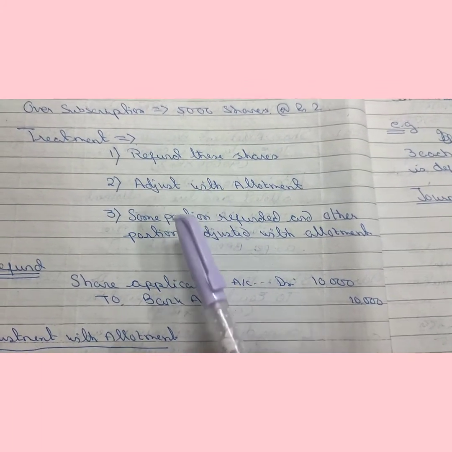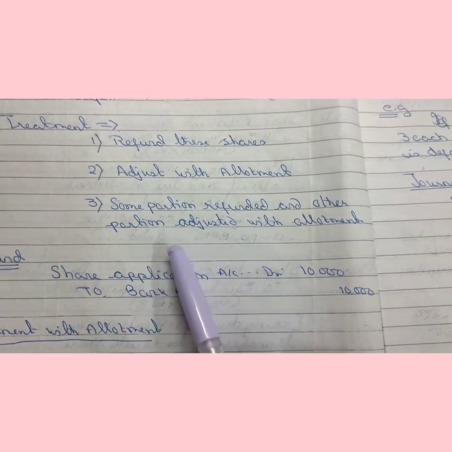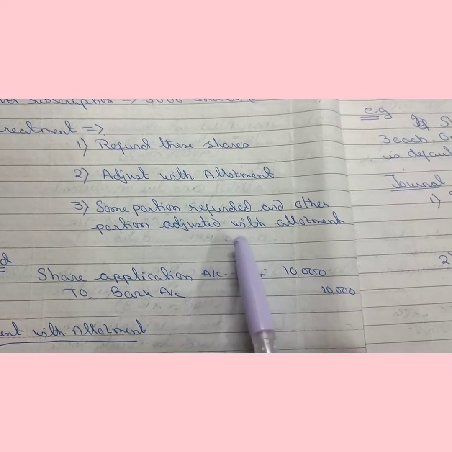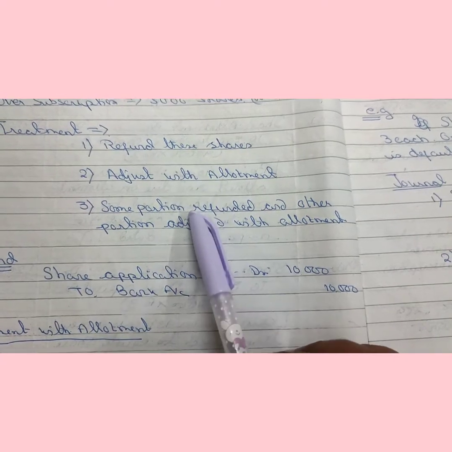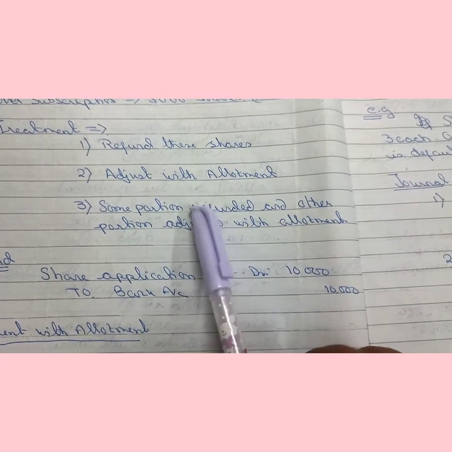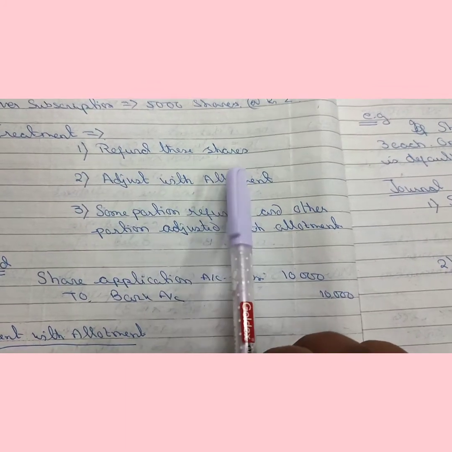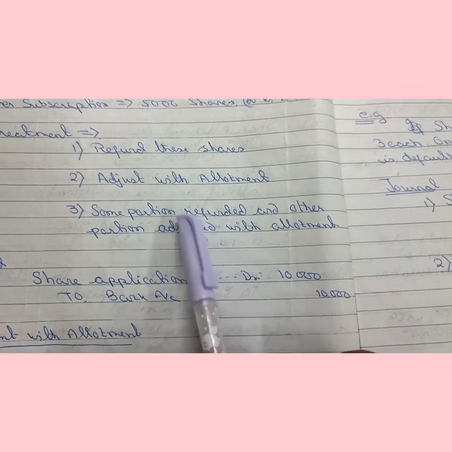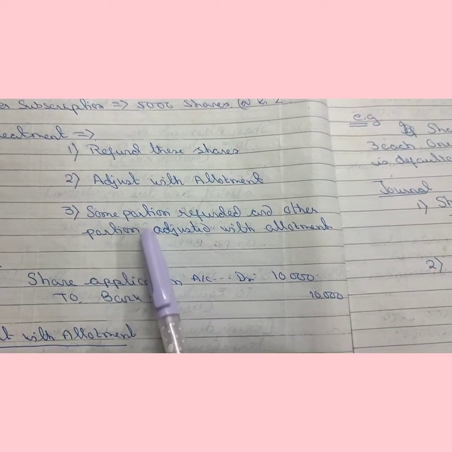Company may refund some of his extra share, and some of his extra share company may adjust with allotment. We will do 3 sums with these 3 types. Not today. Today we will do the first type of sums. In our next classes we will do these sums also. Okay. So what is written here?